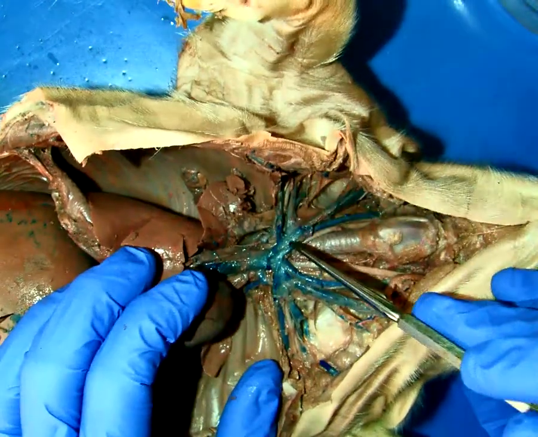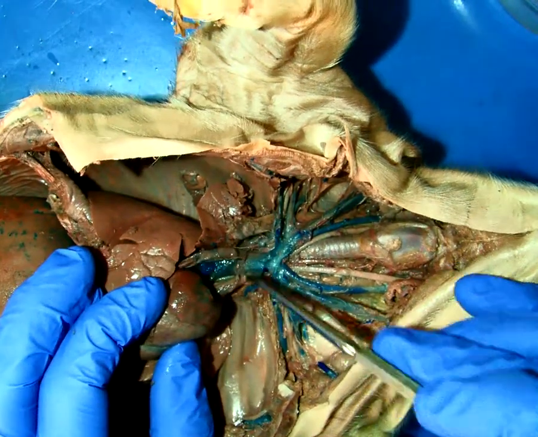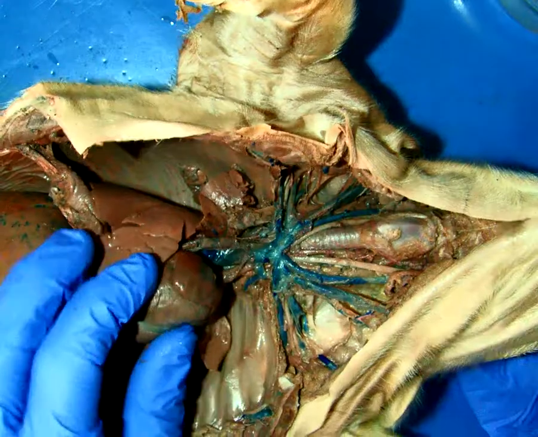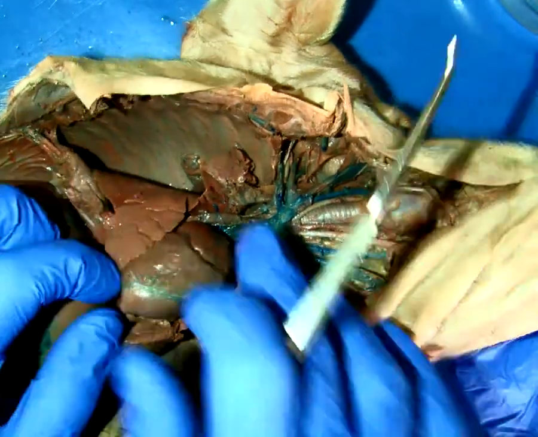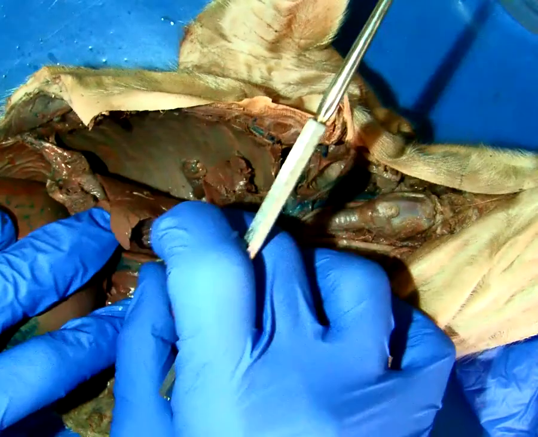And of course, the right and left brachiocephalics join to form the superior vena cava. And then, staying within the thoracic cavity, we can of course see the inferior vena cava.